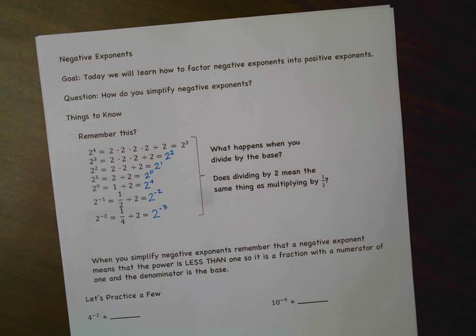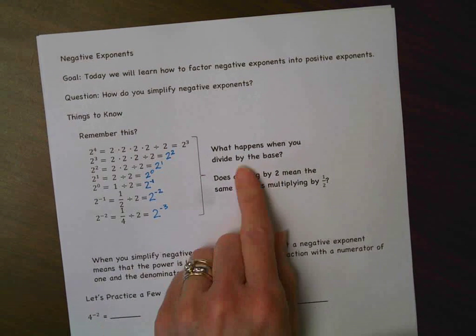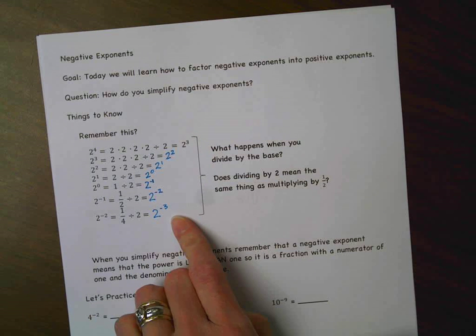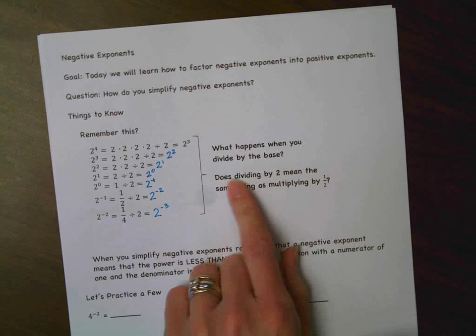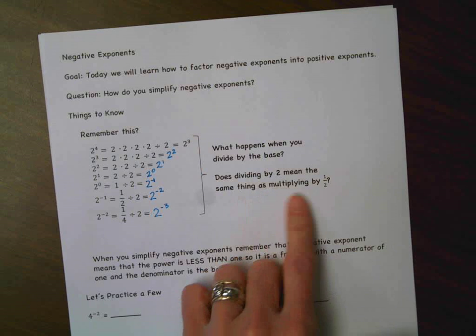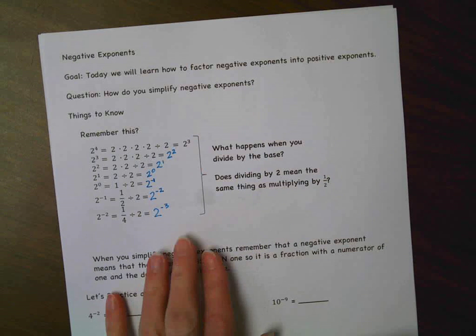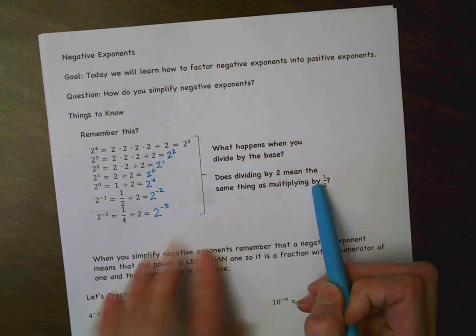What happens when you divide by the base? What happens to the exponents? They are all decreasing by 1, okay? Does dividing by 2 mean the same as multiplying by 1/2? It absolutely does, and we've already proven that multiple times.